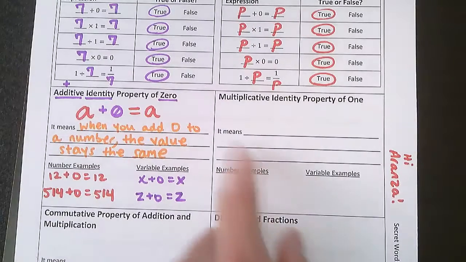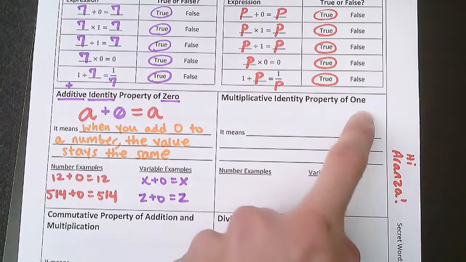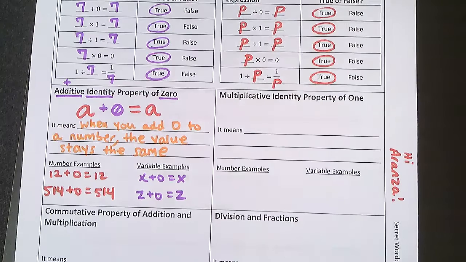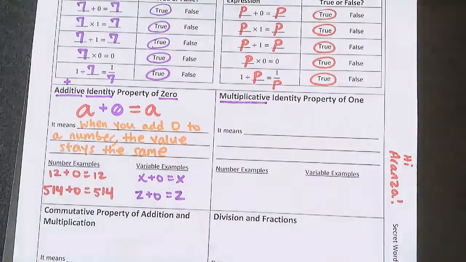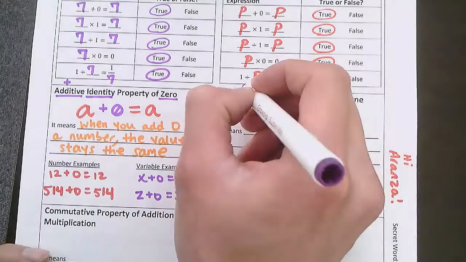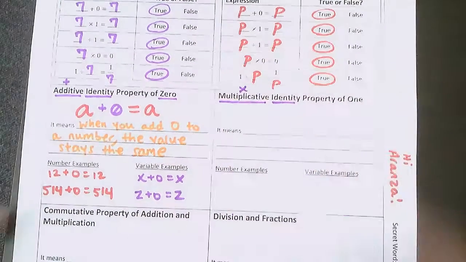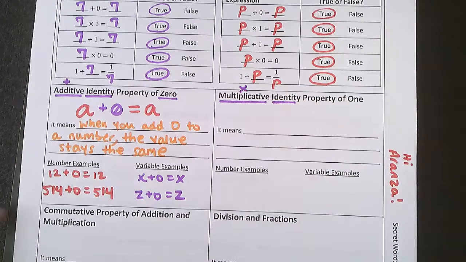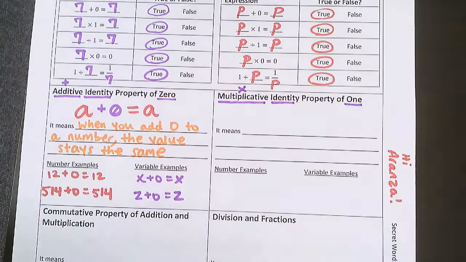Okay, let's go to the right one. The multiplicative identity property of 1. Let's break it down. Multiplicative, right? That's a fancy way of saying multiplying. So we know we're going to be dealing with multiplication. Identity, whatever you start with is the same thing you end up with. Property is like the rule, and of 1. So we know we're going to have the number 1.